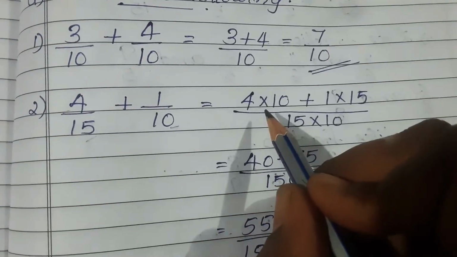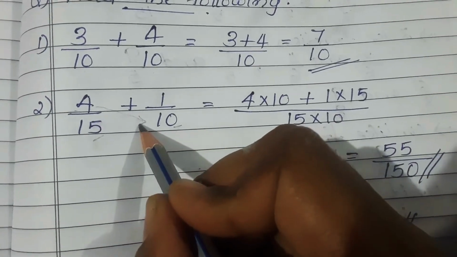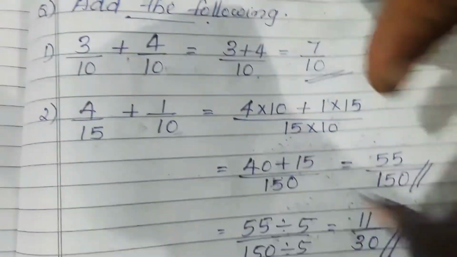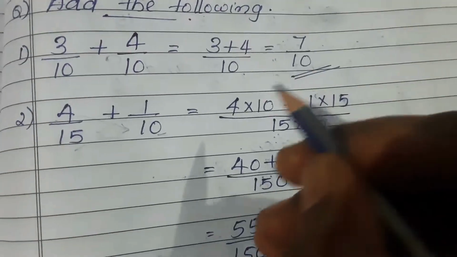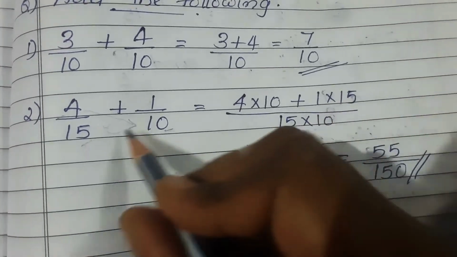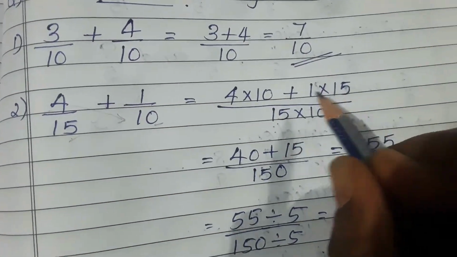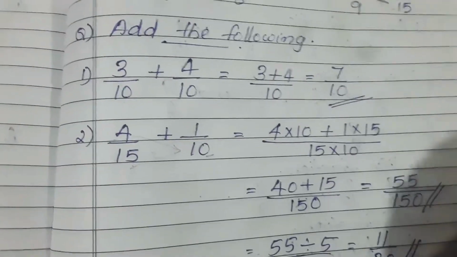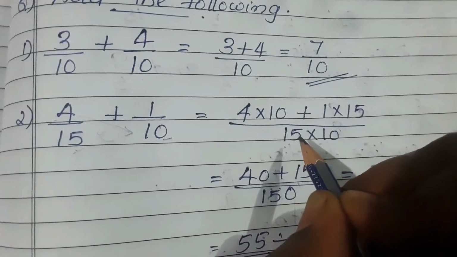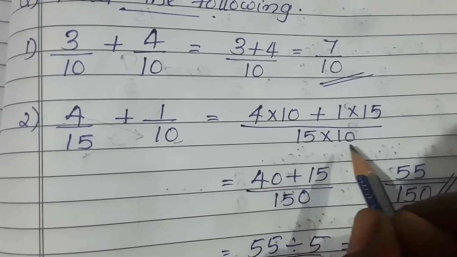Okay. So look. First you can multiply 4 with 10. Then put the plus symbol. Then multiply 1 with 15. Okay. So 4 into 10 plus 1 into 15. That you can write in the numerator. And then in the denominator, you can multiply these two denominators. That is 15 into 10.